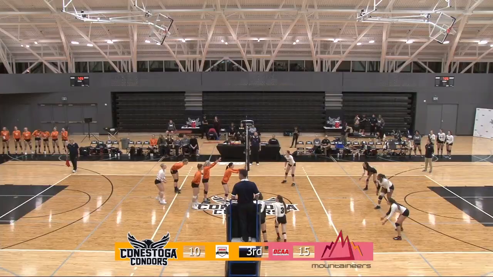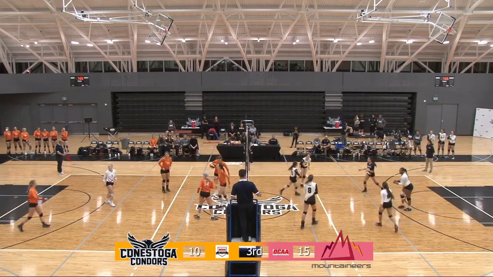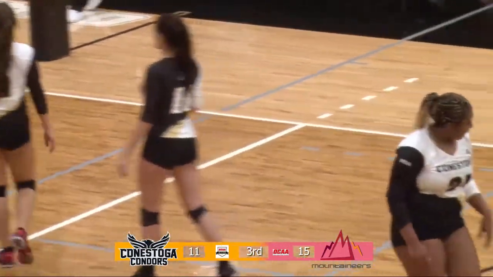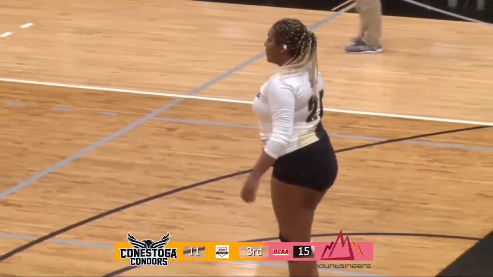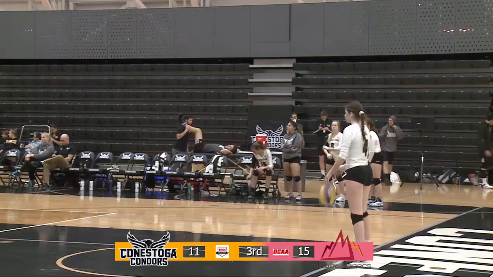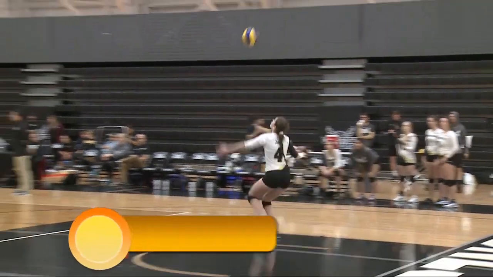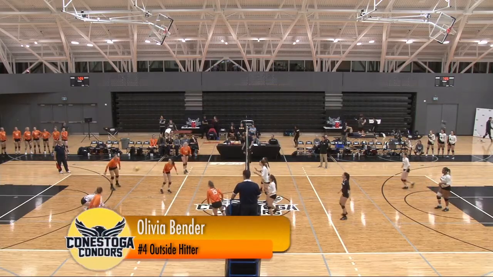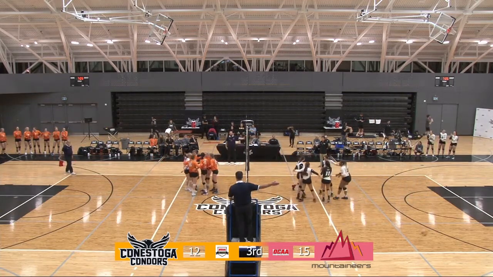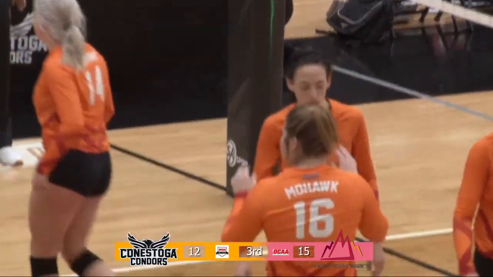Kuiper serving it up and into the net. Conestoga takes possession, number 4 serving, Olivia Bender. And all of these points are really crucial for Conestoga.